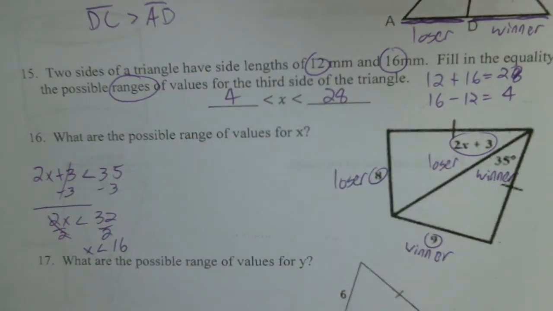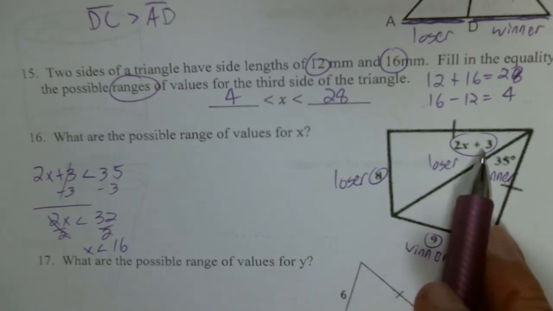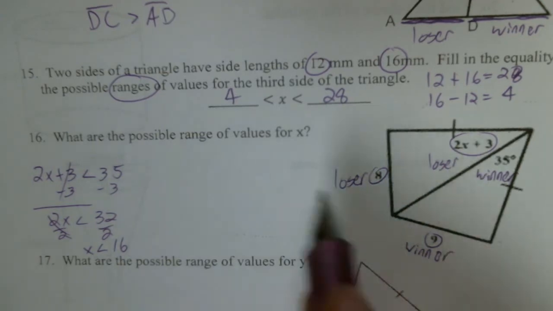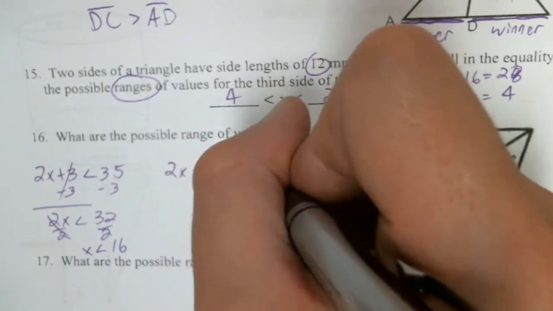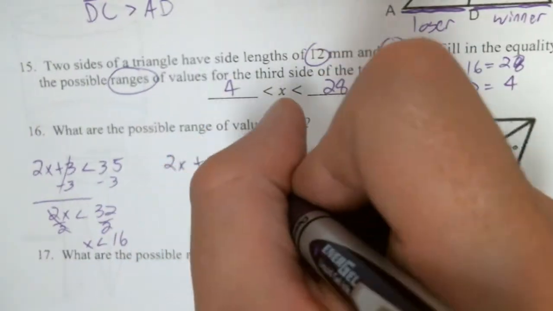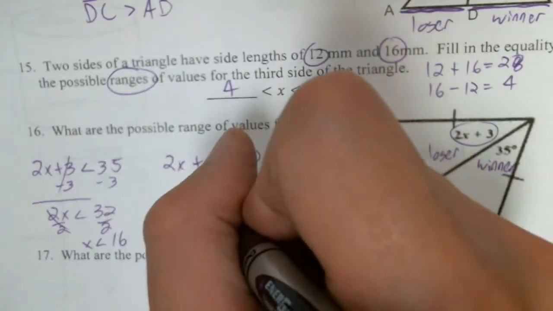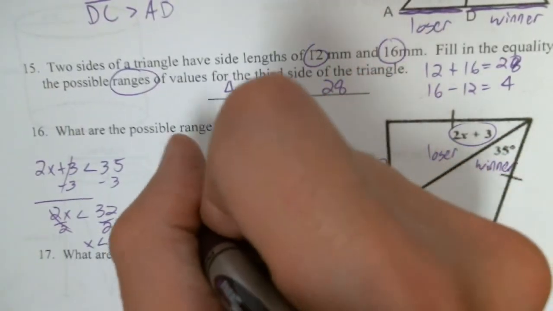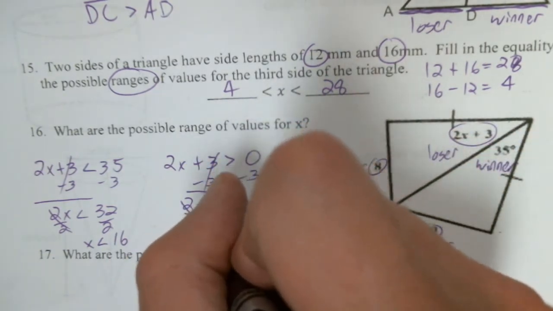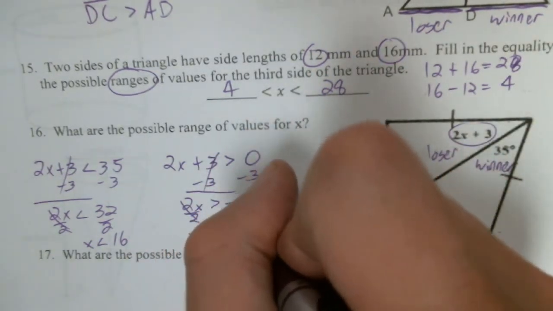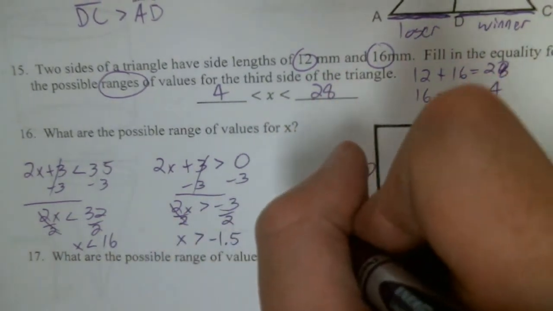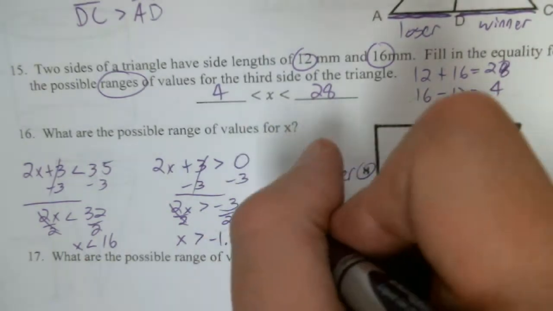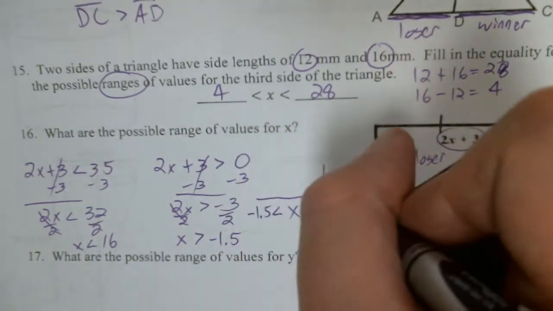Okay. All right, so now we also know that this angle has to be greater than what? It's got to be greater than 0 because I can't have a negative angle. So I'm going to set up another expression that says, I don't know what this is, but I know that expression, when the dust settles, has got to be greater than 0, so I don't have a negative angle. And then I'll solve this inequality. 2x is greater than negative 3, divided by 2. Don't be scared by decimals. x is greater than negative 3 halves or negative 1.5. Doesn't really matter how you leave that. So my final answer is x has got to be less than 16, and x has got to be greater than negative 1.5. That's your final answer.